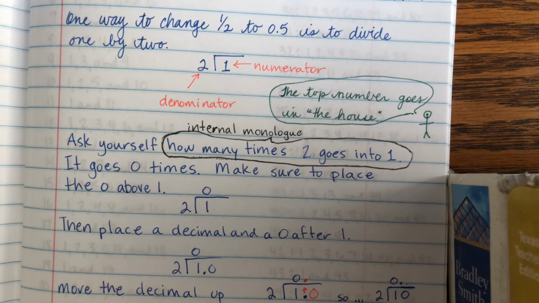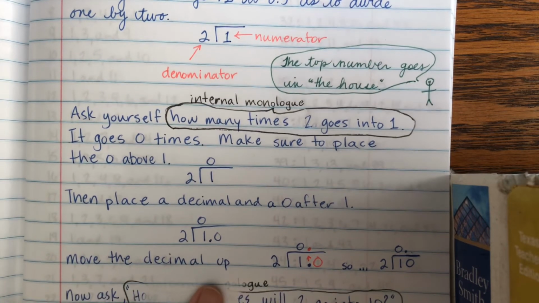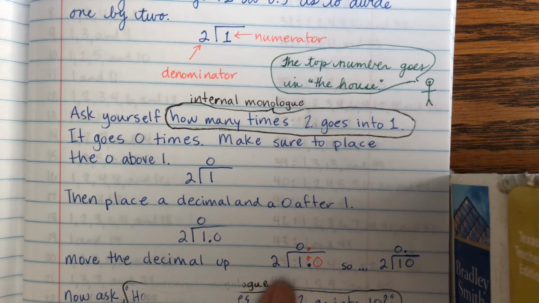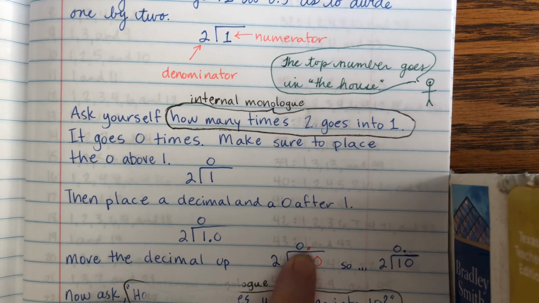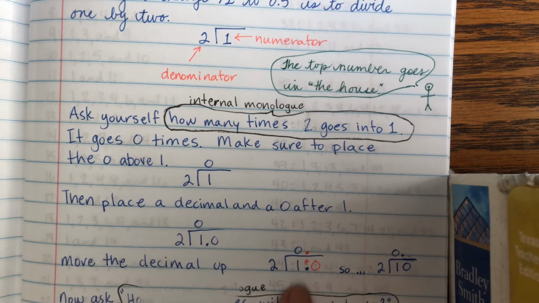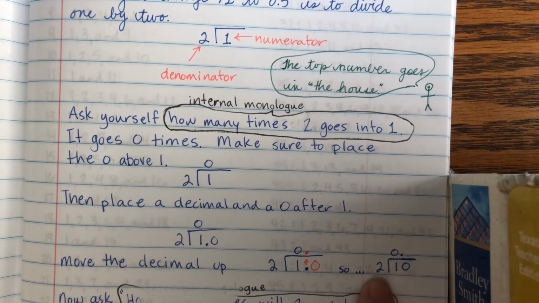Then place a decimal and a 0 after 1. Move the decimal up like this. So you have 0 point. Now it looks like 10 divided by 2.